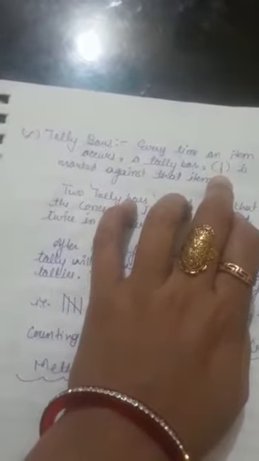You have done this tally bars in your 10th class also, but still it is here. What is a tally bar? Every time an item occurs or repeats, a tally bar is marked. Tally bar is a symbol, like we have to draw a vertical line here. Clear? Every time an item occurs, a tally bar is marked against that item. Means if an item is occurring one time, we will mark 1. And if the item is occurring 2 times, then we will mark 2 bars. Clear? So 2 tally bars would mean that the concerned item has occurred twice in the series. Means if any item is having 2 tally bars against it, it means it is repeating 2 times.